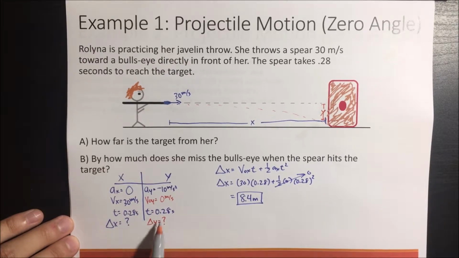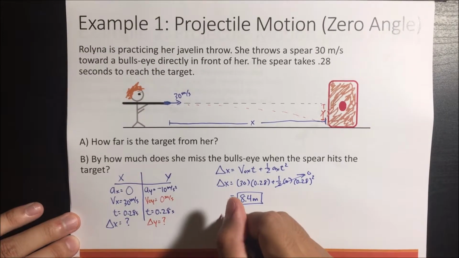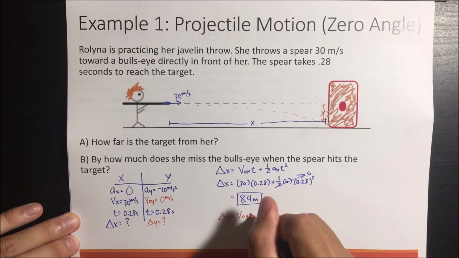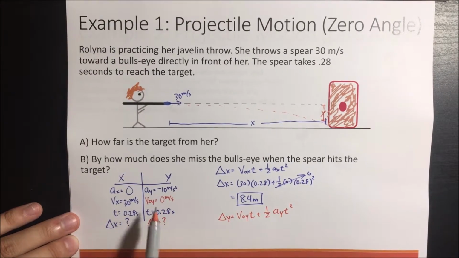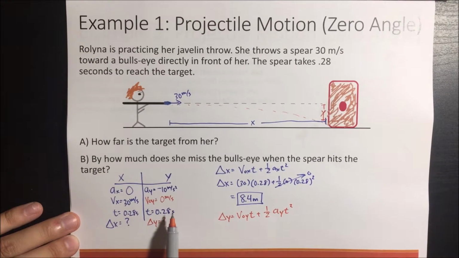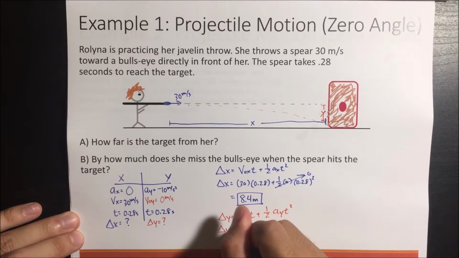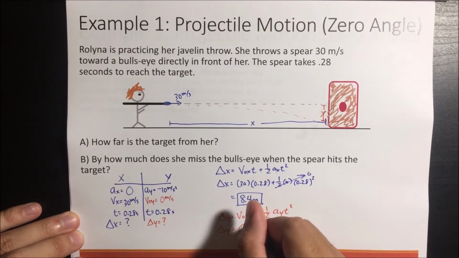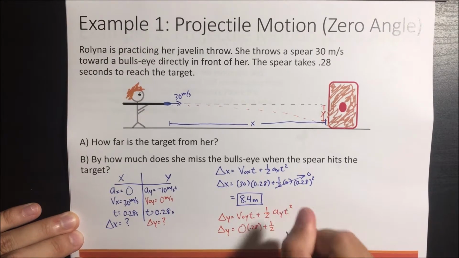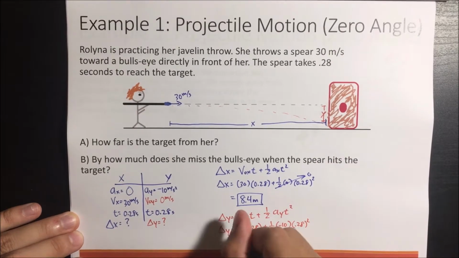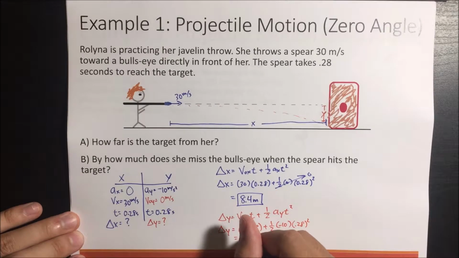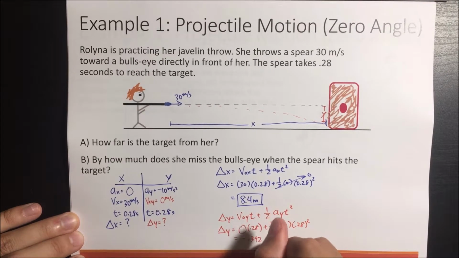We have the same variables, but now we're just using them for y. So displacement in y is equal to v initial y times t plus 1/2 a y t squared. It's very important when you're using y, only use the y variables. When using x, only use the x variables. The only thing that can be shared is the time. Okay, so displacement in y is equal to the initial velocity, which is 0, times time, which is 0.28, plus 1/2 times negative 10 times 0.28 squared, and it's going to be falling, so it's going to be negative 0.392 meters.